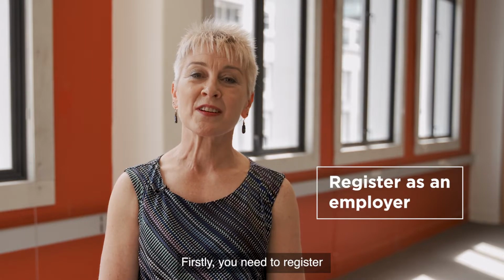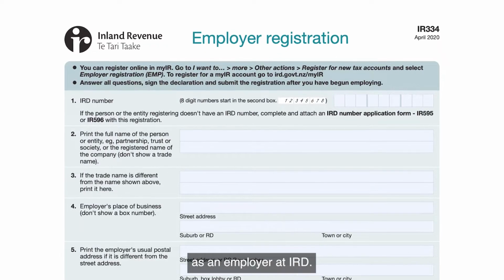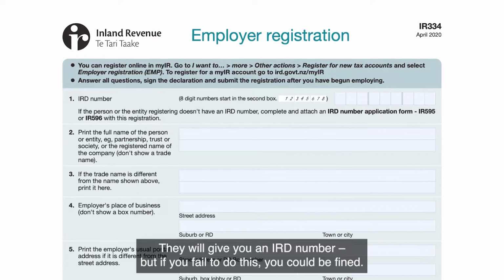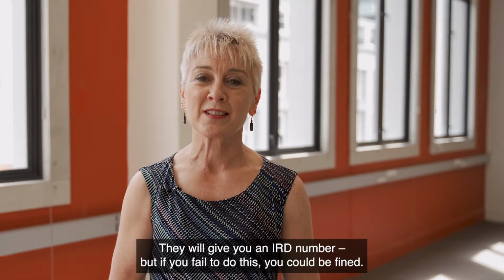Firstly, you need to register as an employer at IRD. They will give you an IRD number, but if you fail to do this, you could be fined.